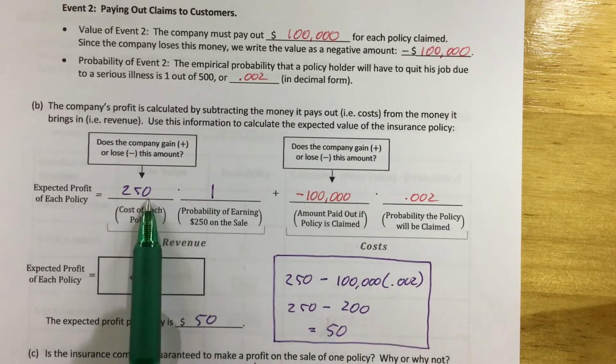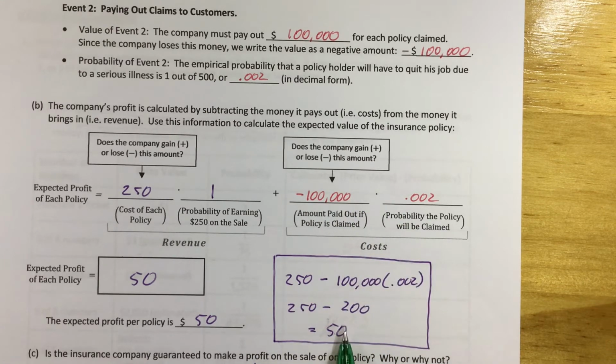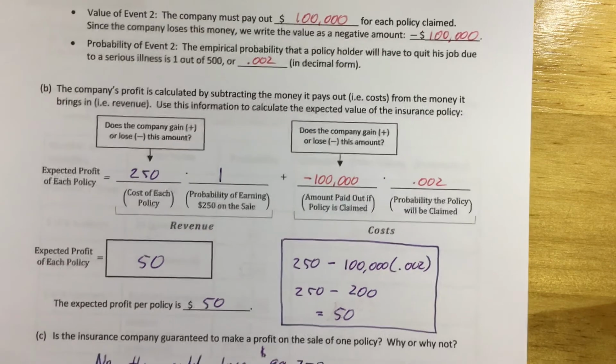So these numbers are going to get multiplied together. These multiply together to give you 250. These are going to multiply together to give you, I have the work down here to the side, 200. So if we then complete the equation, which is subtracting the 200 from 250, you're going to get a difference of 50. And we call that the expected value.